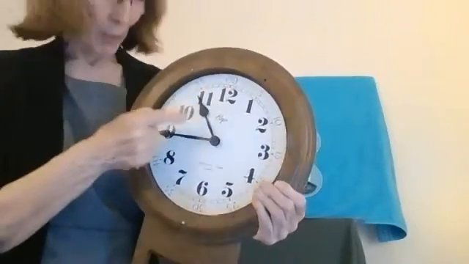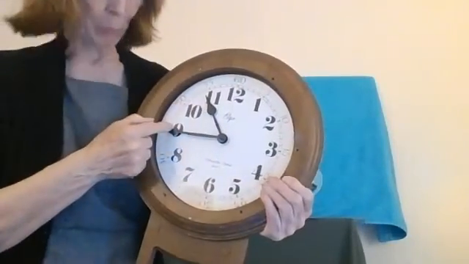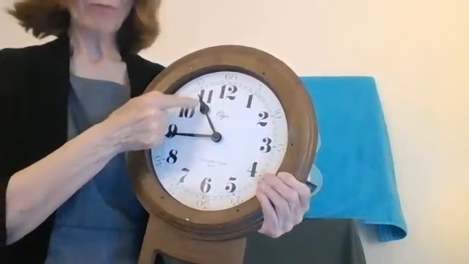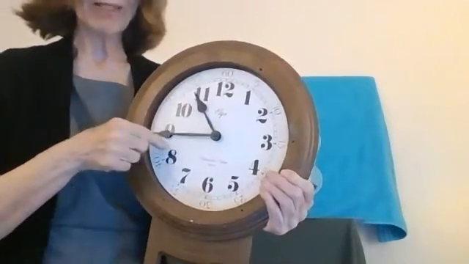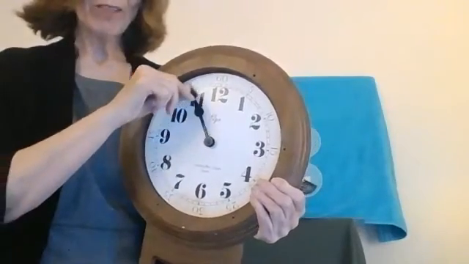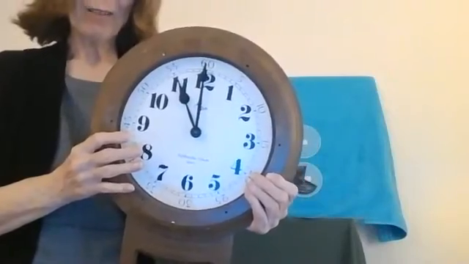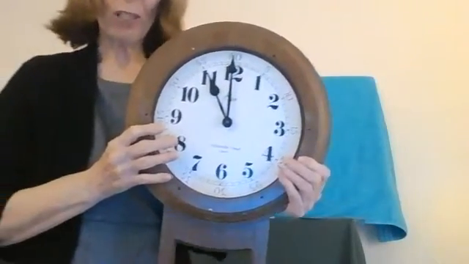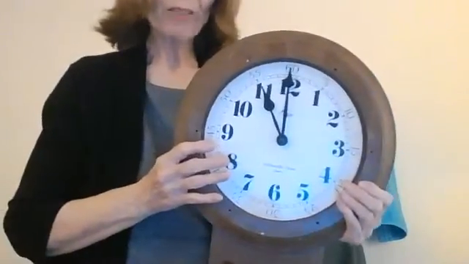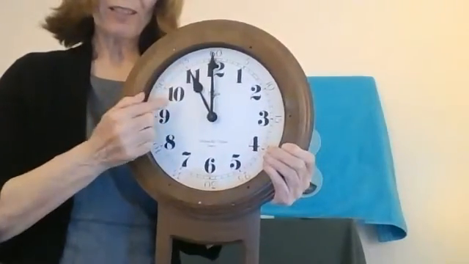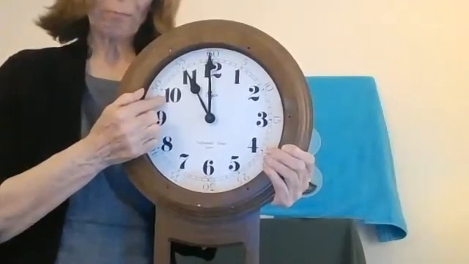And so you might think it's 11:45, but it's still 10:45 because it's not exactly on the 11. And sometimes we struggle with that. We think because it's closer to the 11, it must be that time. But until it's exactly on the 11, we have to do the 10.